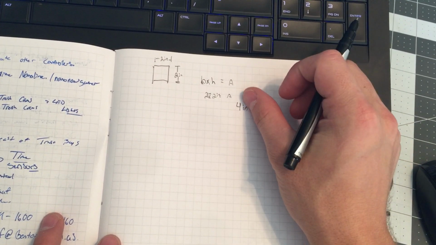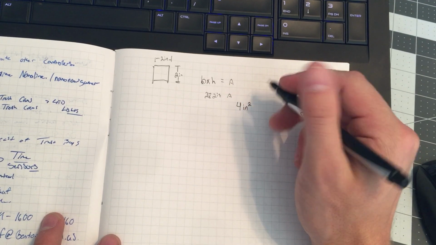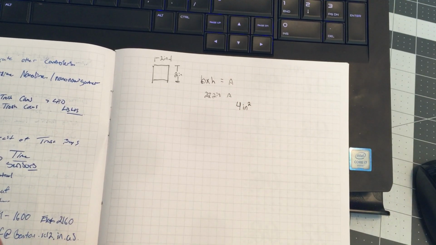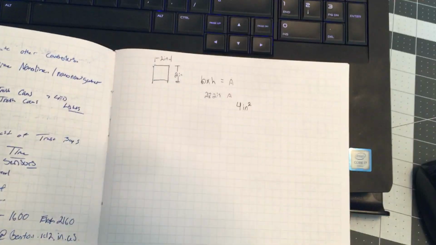4 inches is not an area measurement. 4 inches is a length measurement. So 4 inches squared is what would give the information on an area. Okay.